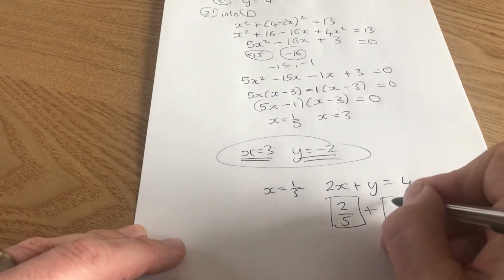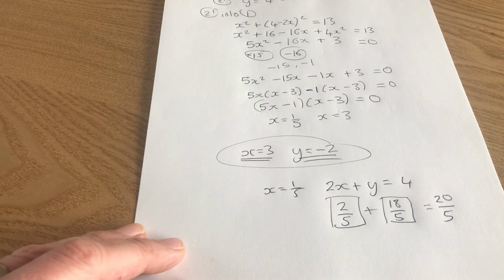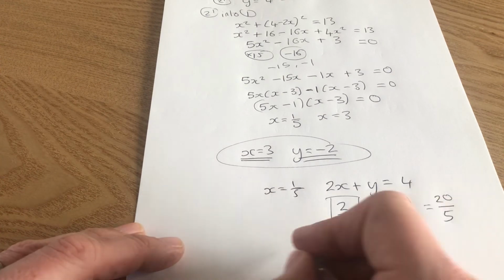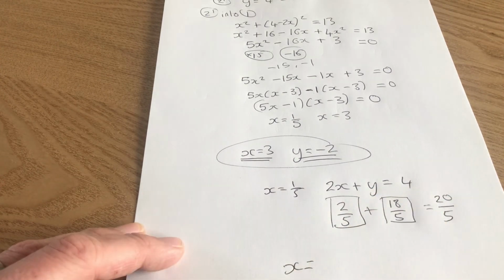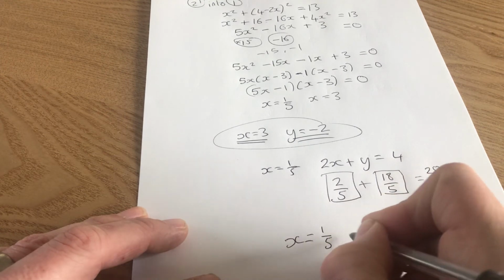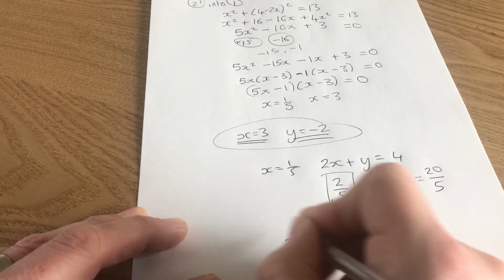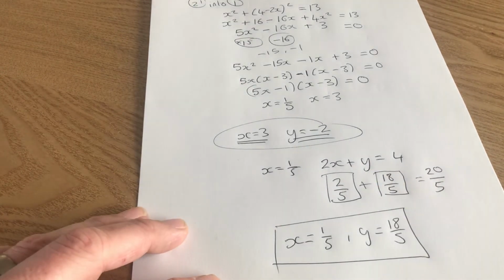Pretty quickly I can say, okay, 18 over 5. So my other solution will be x equals a fifth and y equals 18 fifths.